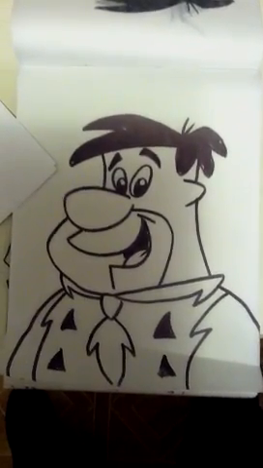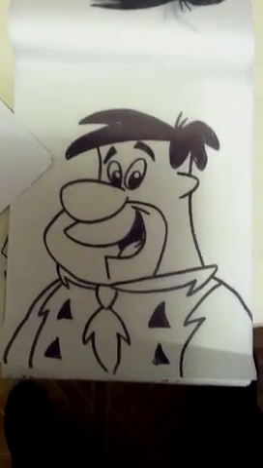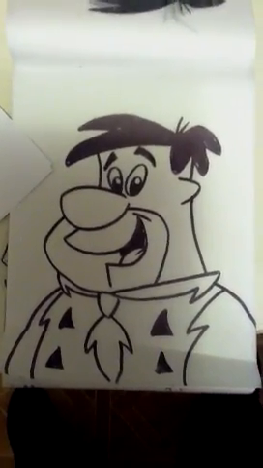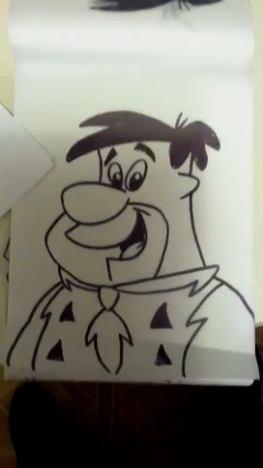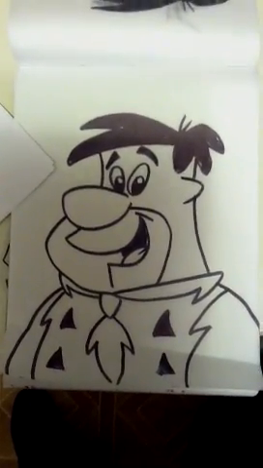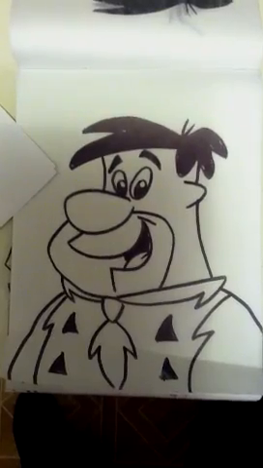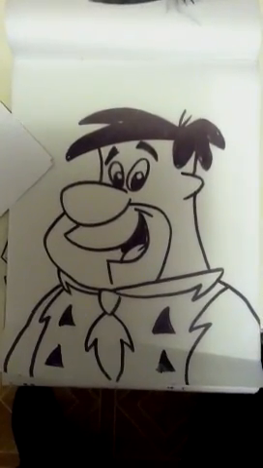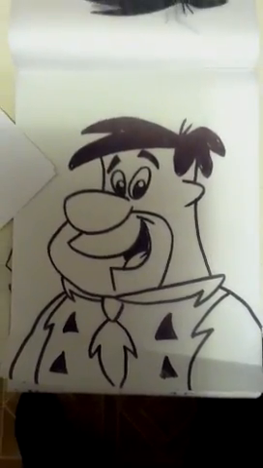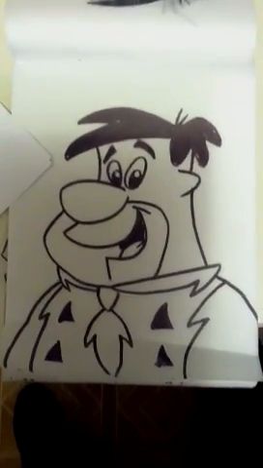Well, this actually is a picture of Hanna-Barbera's character Fred Flintstone. My apologies to Hanna-Barbera, but let's just go into our lesson. I'm going to teach you today a concept that I've noticed on Cartoon Network and also on shows like Family Guy, and I call it creative copying.